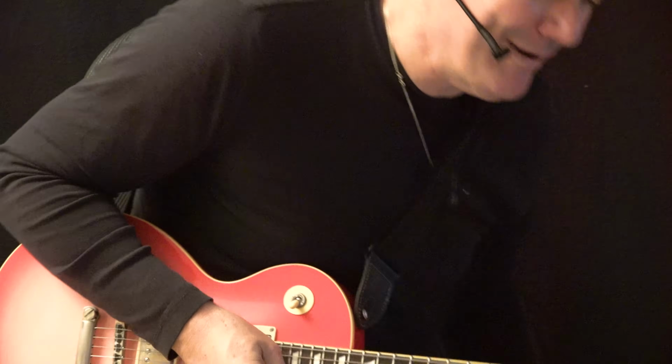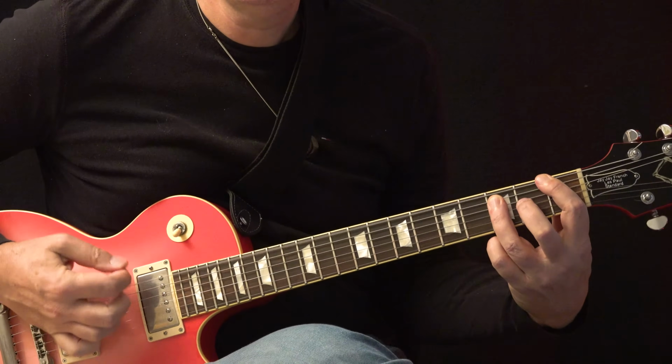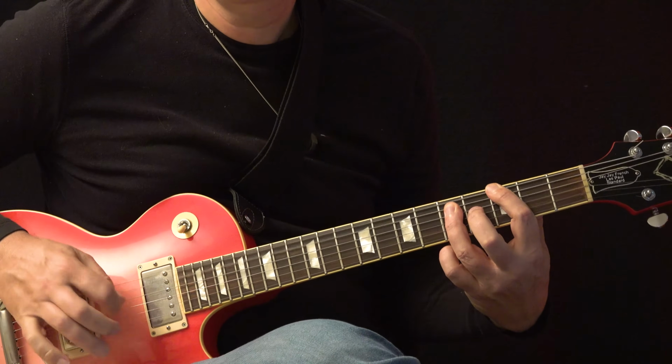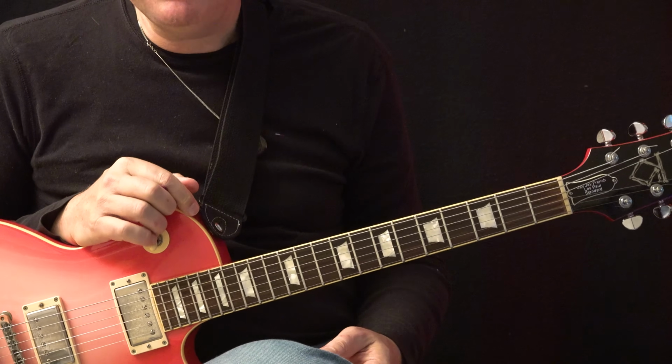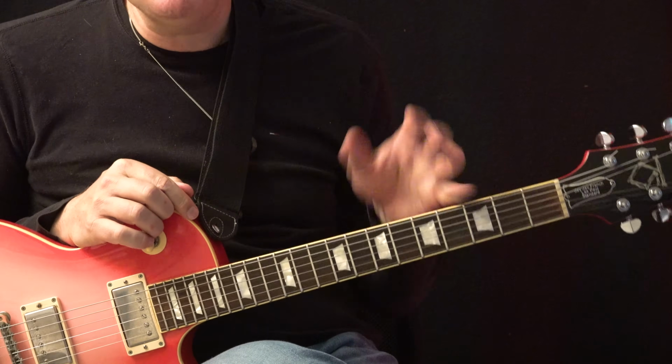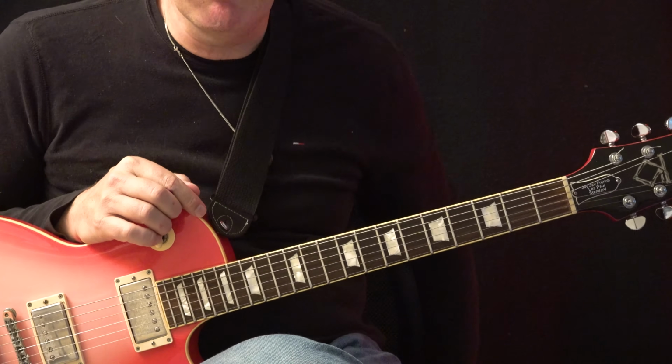I forgot that we have a progression here. Same here, of course. Same here, same technique. These are basically the main techniques which you're using on power chords.